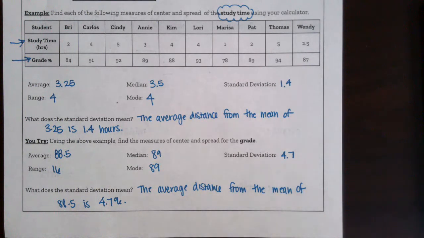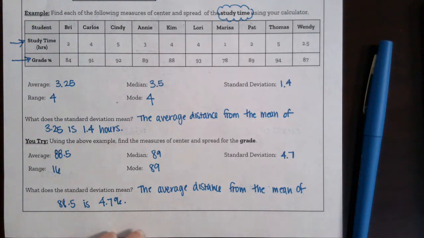So I'm going to end the video here, and I'm going to make a new video for frequency tables. So if you need to learn about frequency tables, go ahead and watch that one.